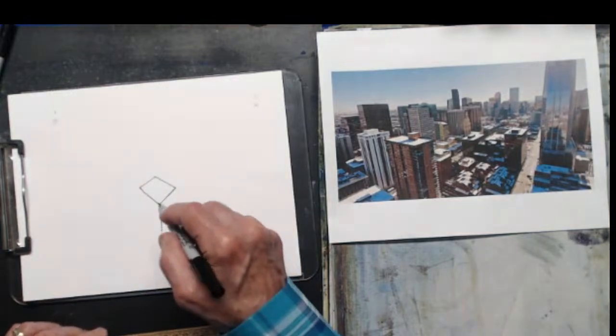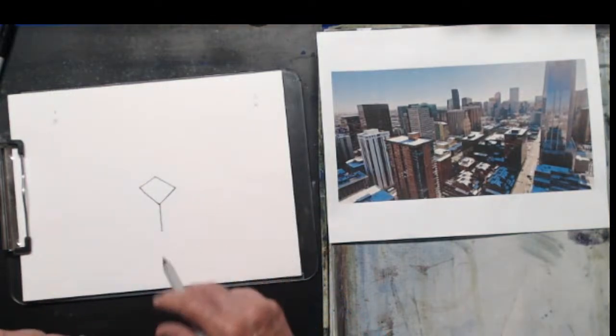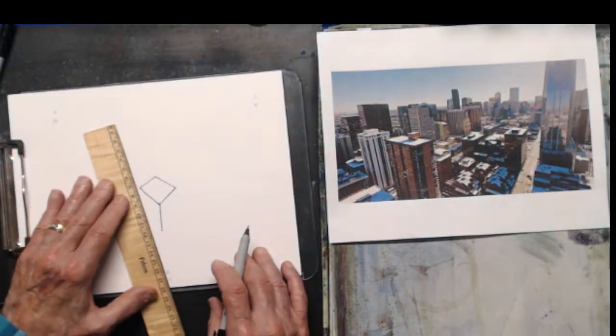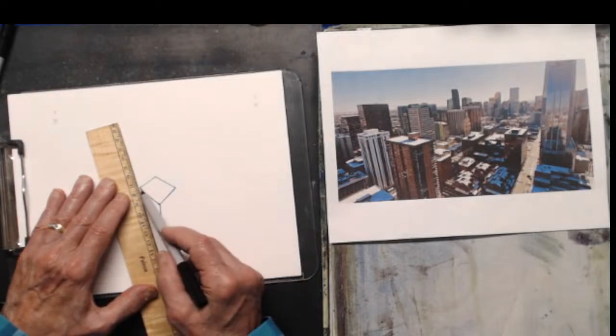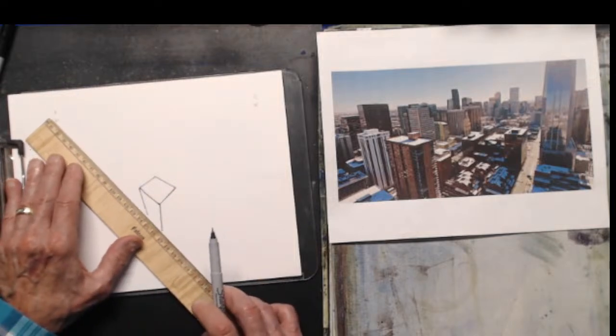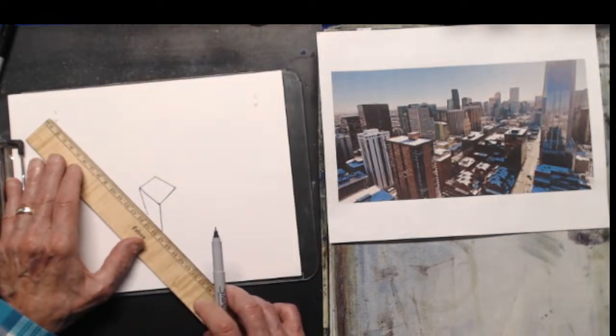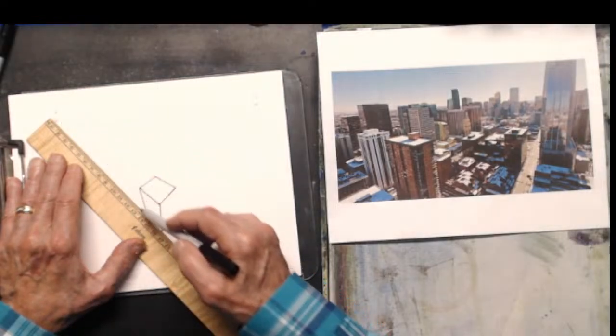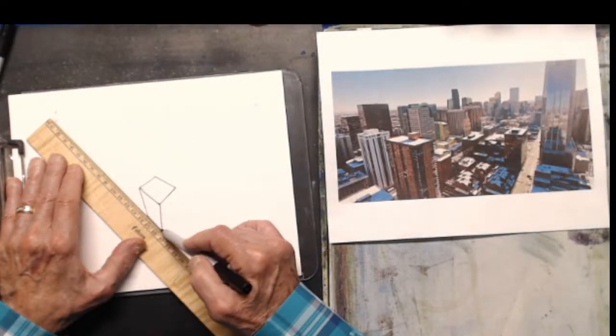So, looking down on this building, now how do I get the sides here? Well, I got to use the third vanishing point. So from the third vanishing point, I would go up here. It gives me the side, and now the bottom side, I have to use this vanishing point up here, the street angle.